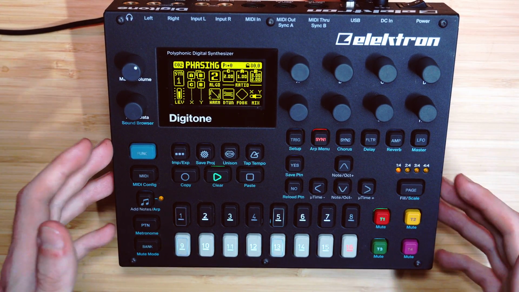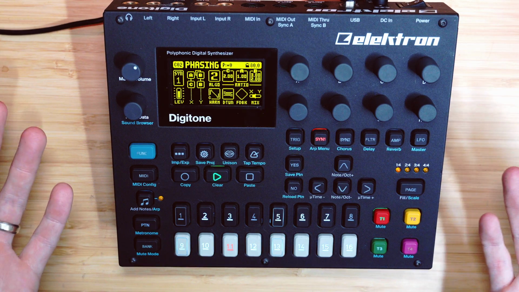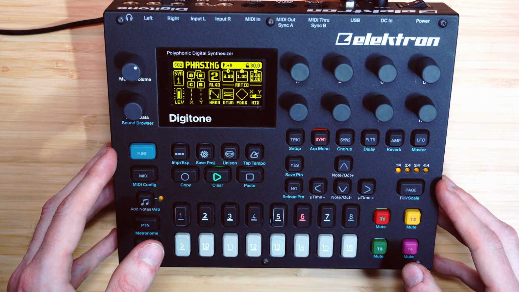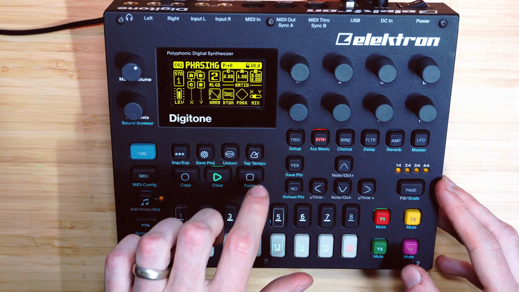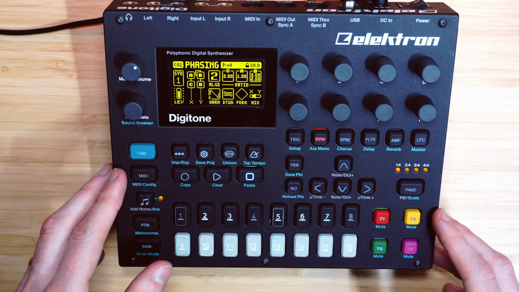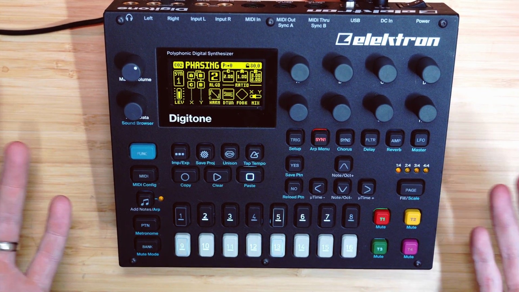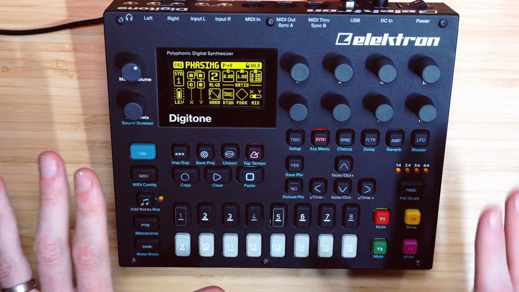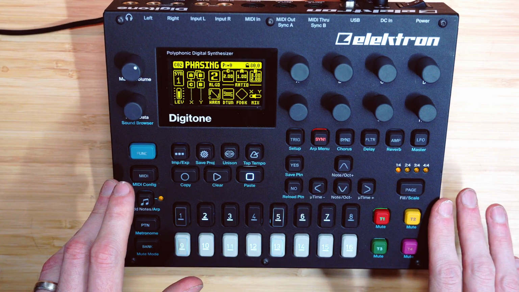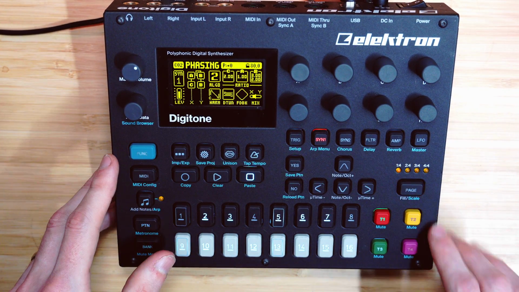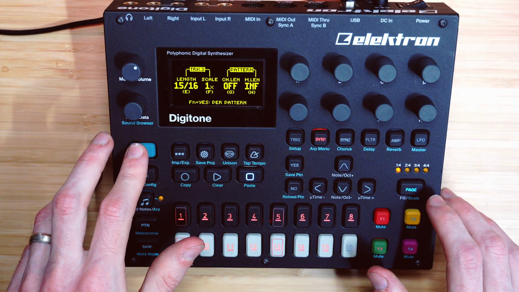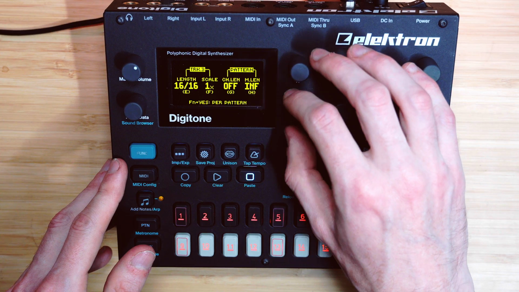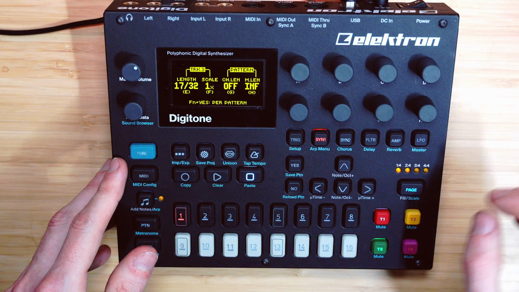There we go, and now we have a phasing effect on our sequences, where we have the same sequence playing, but they're played by different voices, and they're looping at different rates. So what happens if we change our length to something longer, like 17 steps?